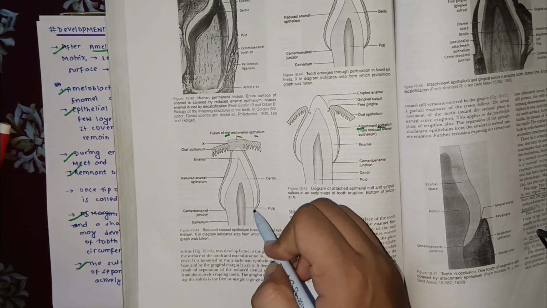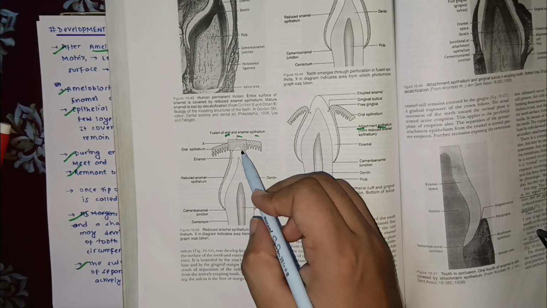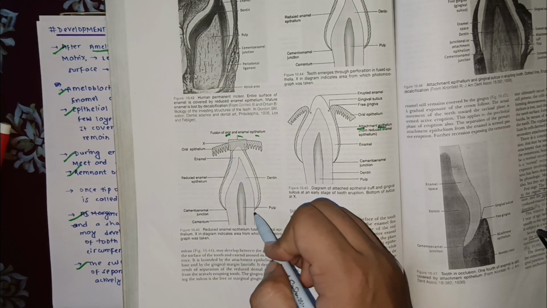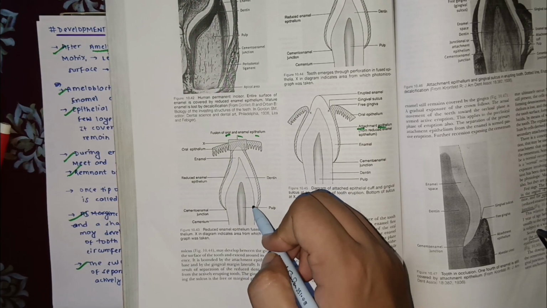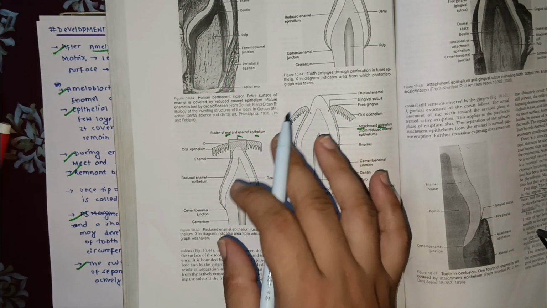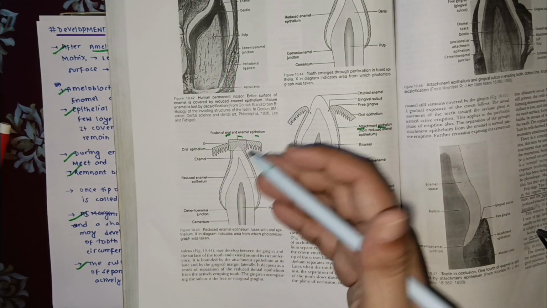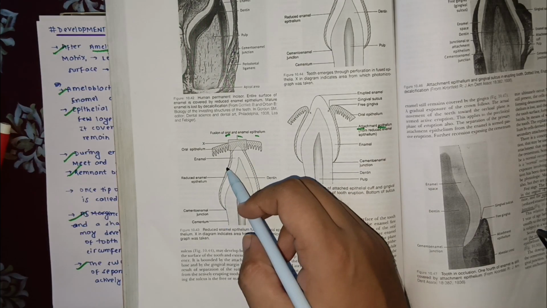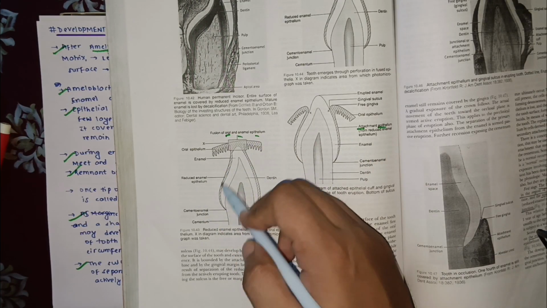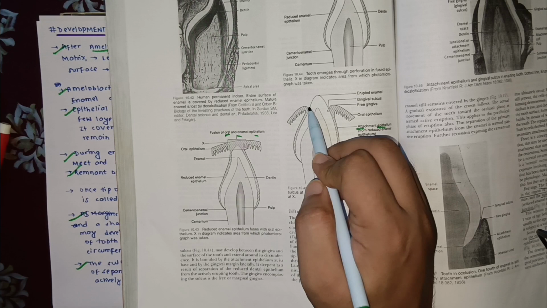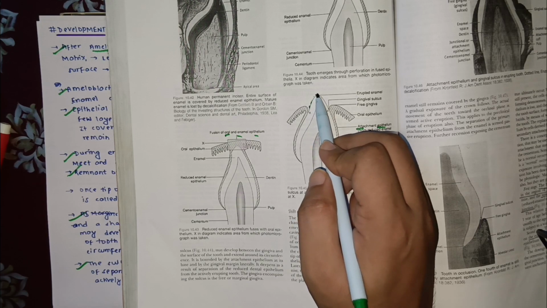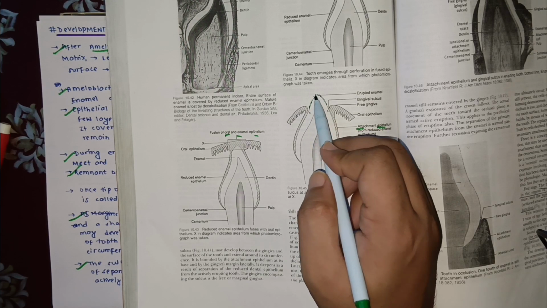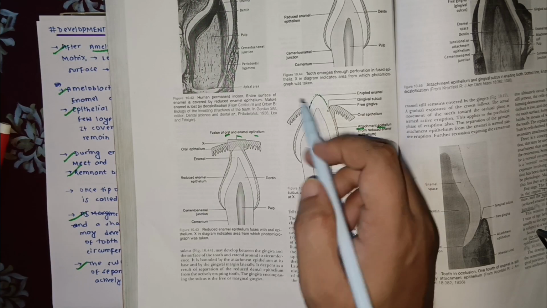So from the cemento enamel junction we have the reduced enamel epithelium covering the newly formed enamel. That is covered by the primary enamel cuticle, and superficial to the primary enamel cuticle we have the reduced enamel epithelium. But after the eruption, the primary enamel cuticle is still present over this, and now this layer is called Naismith's membrane.